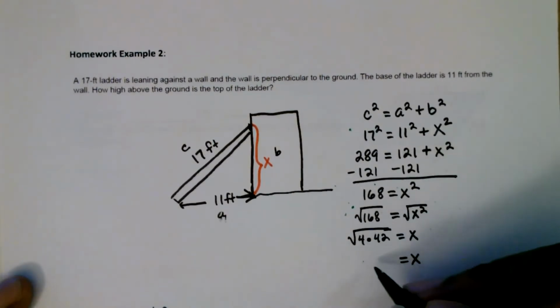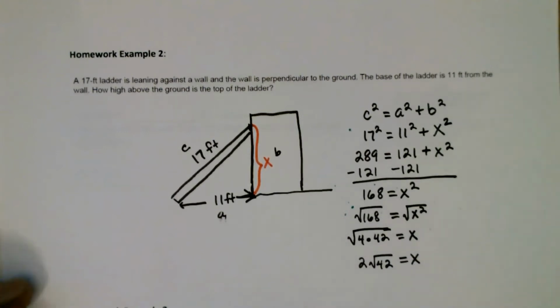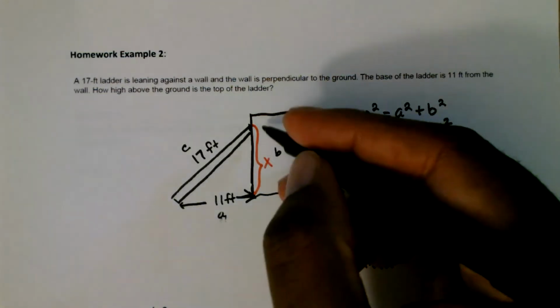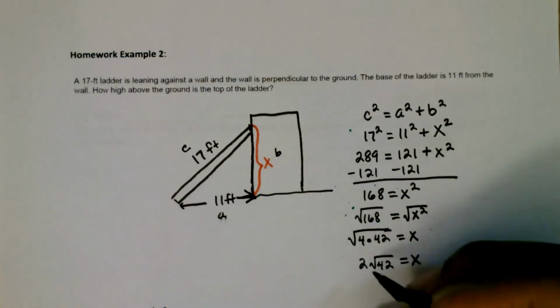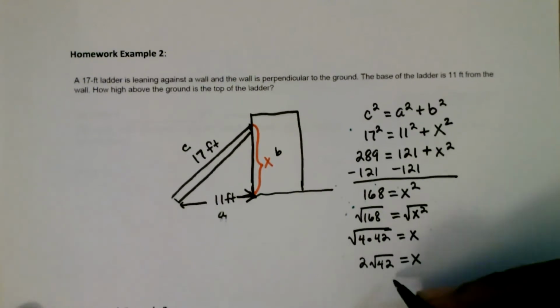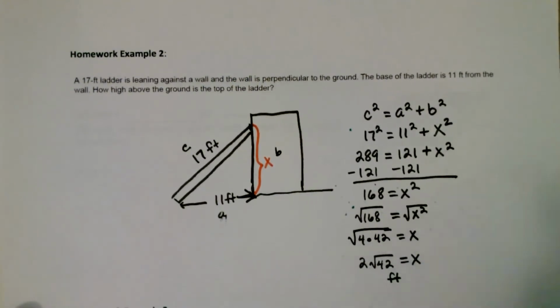And then the square root of 4 will be 2. And we'll leave that 42 underneath the radical since it's not a perfect square. So that means that the height above the ground to the top of the ladder will have to be 2 square root of 42. And this will be in feet, by the way, because I'm sure in the homework they're going to ask for the unit of measurement, which will be in feet. 2 square root of 42 feet.